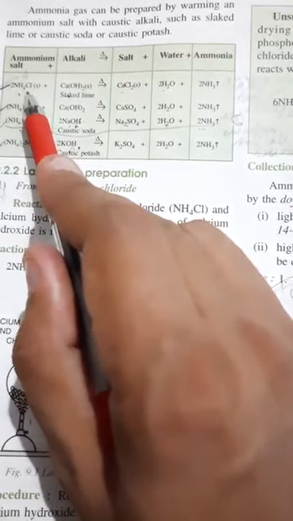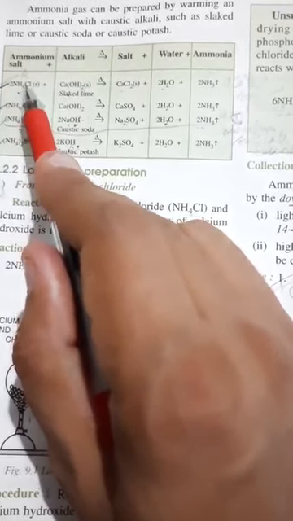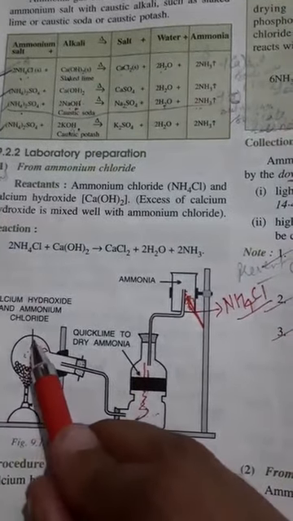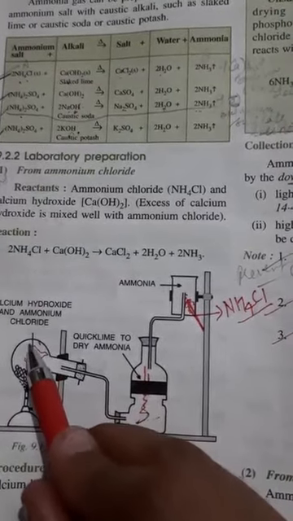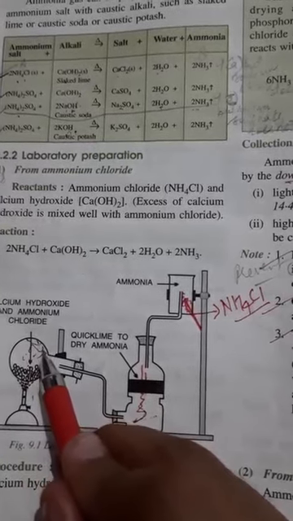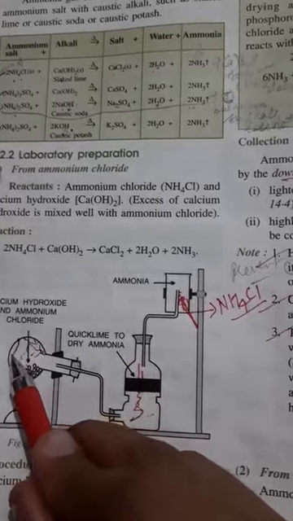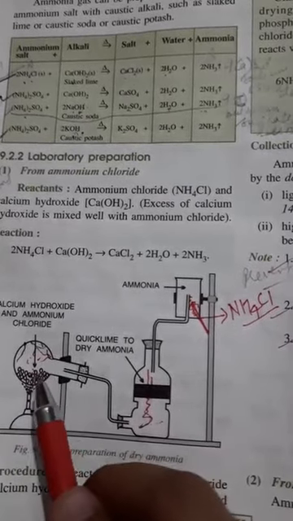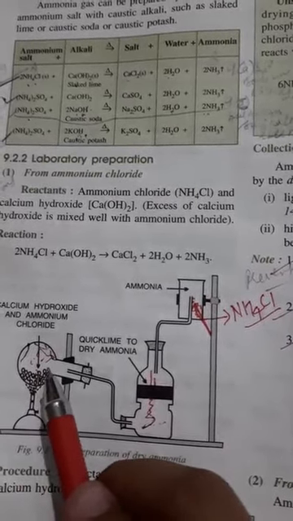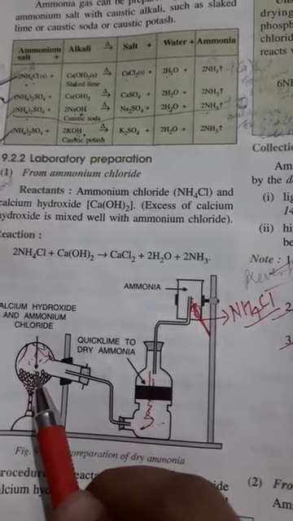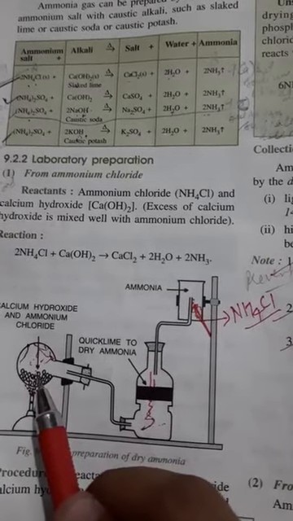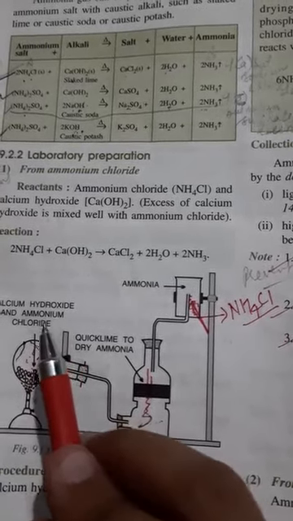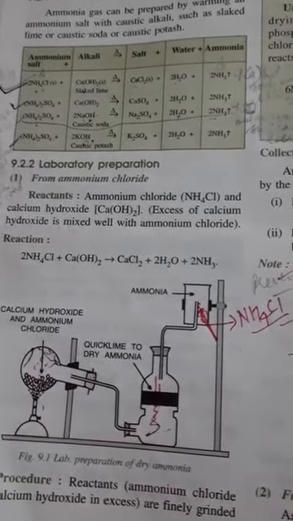Why are we saying this? Because ammonium chloride is a substance which is sublimable, so when we heat it, it will sublime, its vapors will be formed, and ammonium chloride will be deposited on the inner walls of the container. So it will be a great difficulty to get the reaction in a proper way. So we add a large amount of alkali so that mixing will be proper. Why are we using calcium hydroxide? Because it is cheap.